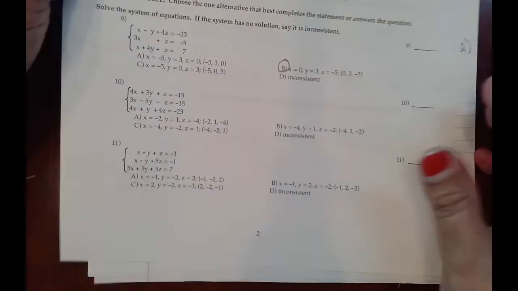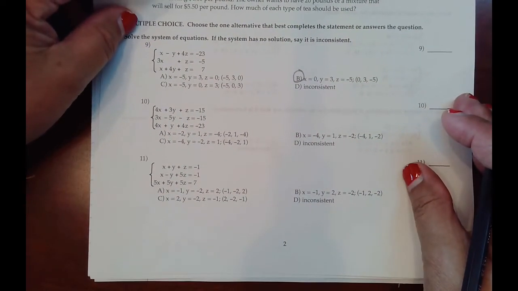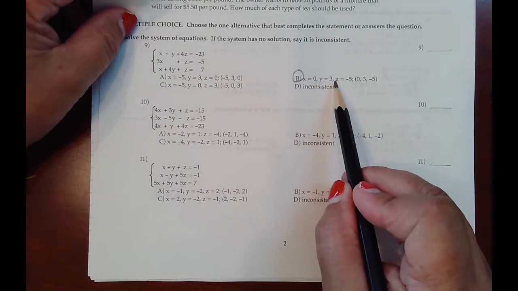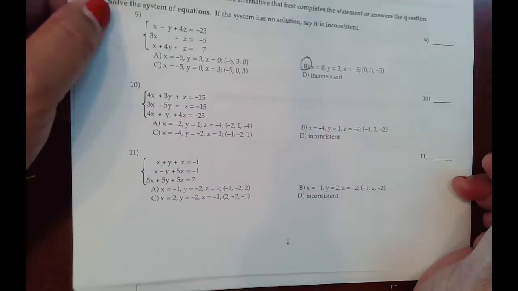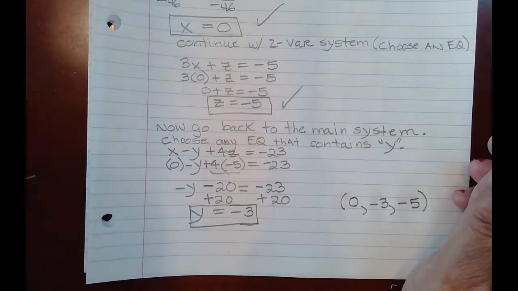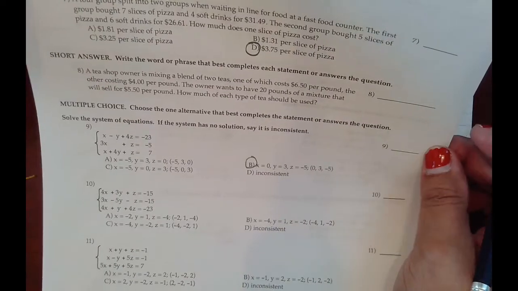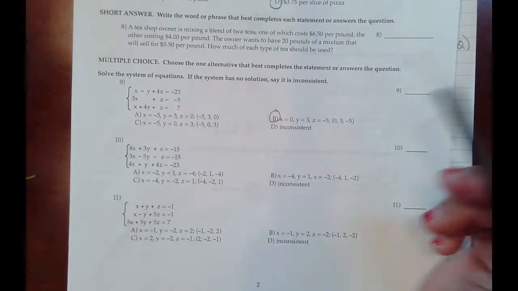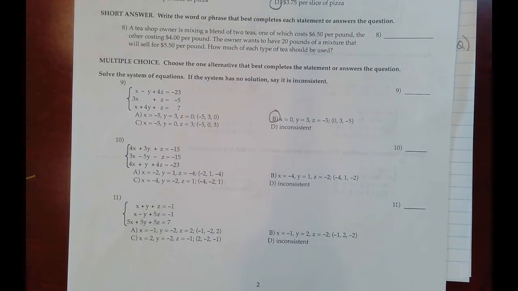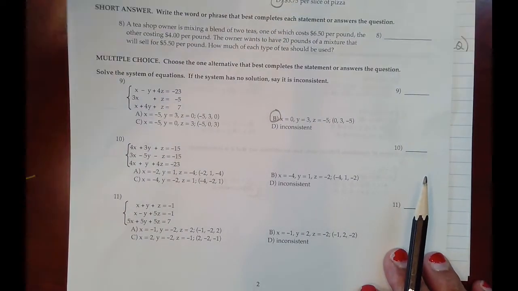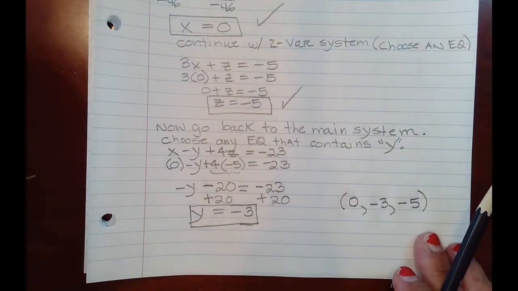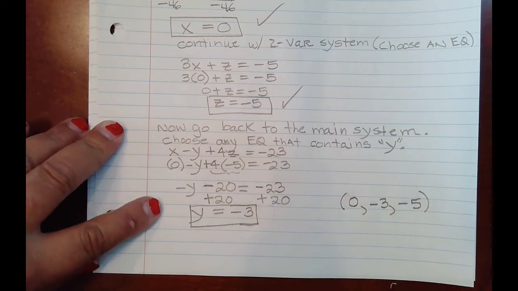And then let's see. This is B. 0, 3, and negative 5. They have positive 3. What did I have? Let's see what I got for that.